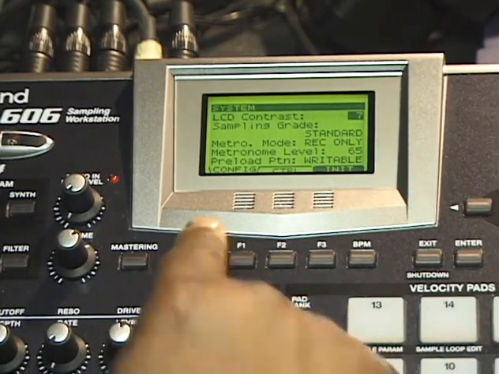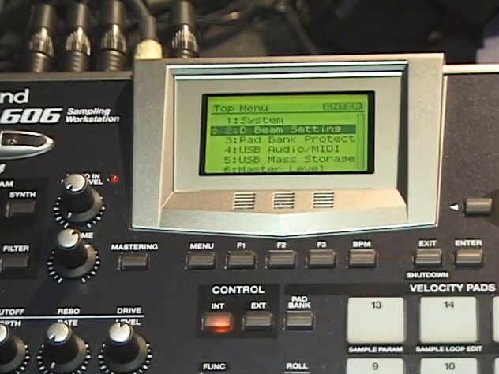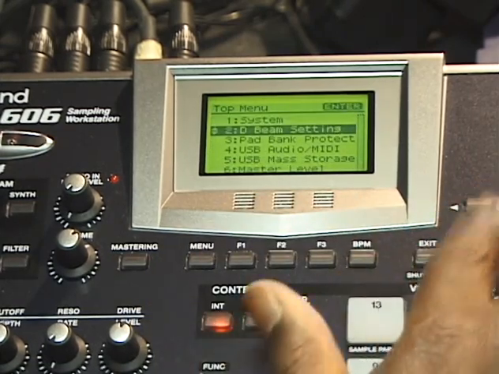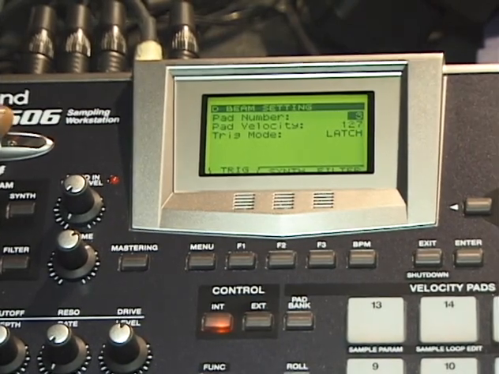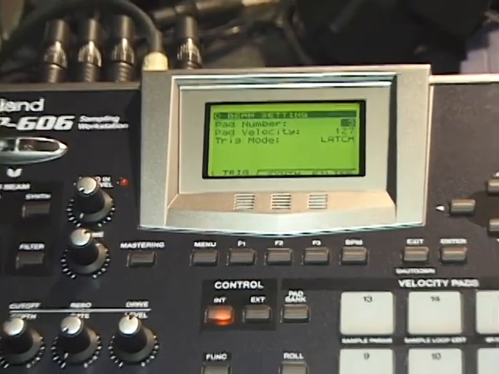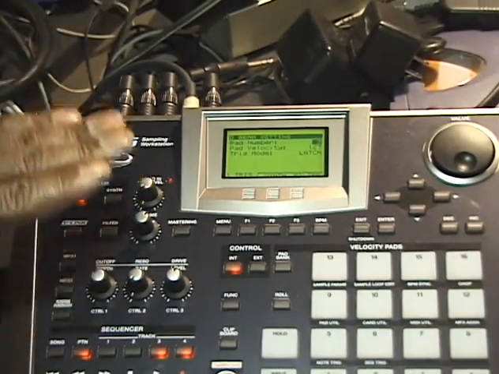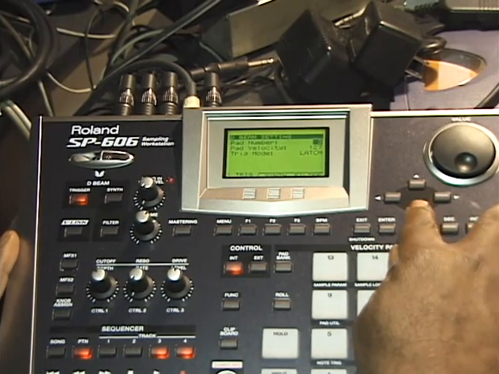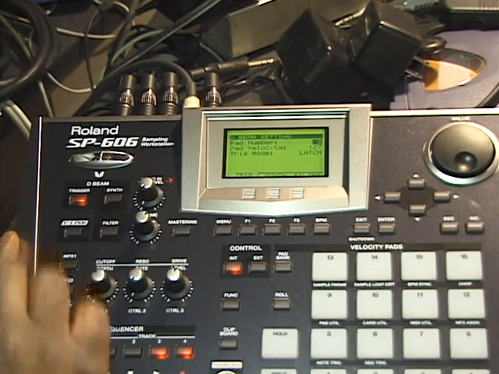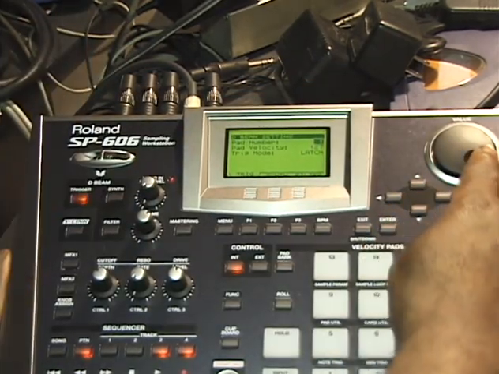Go back to menu again. Go to exit. Menu. We have D-beam, and we'll press enter. Now D-beam stands for this little thing on the side here. This is our D-beam right here. There's a beam here, and you cut it off, and it triggers the sound. We can set the triggering. We can say here, okay, we'll pick a pad that'll trigger. We'll say pad 3 or pad 1, and you'll hear that pad trigger.